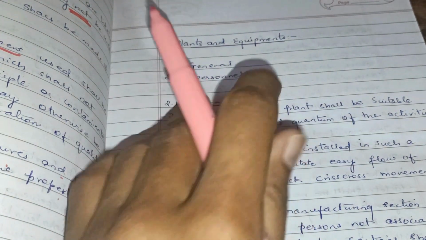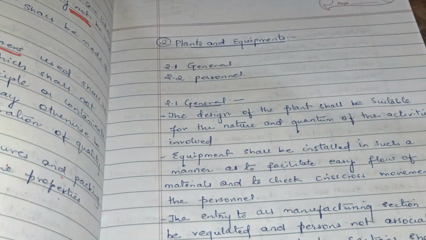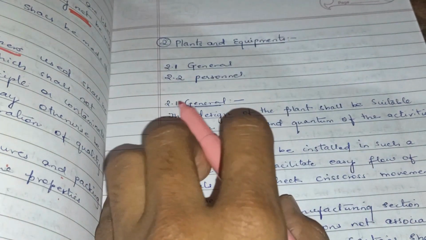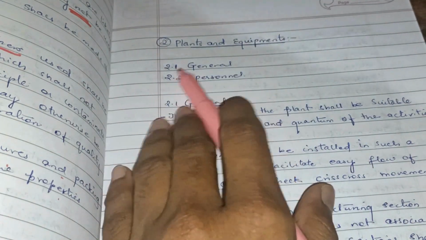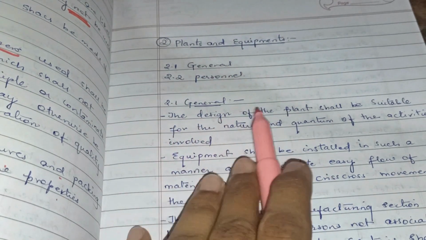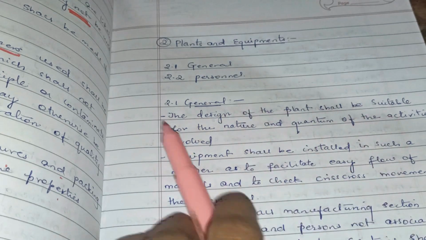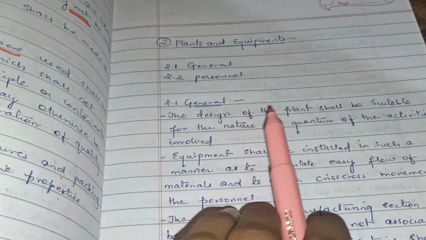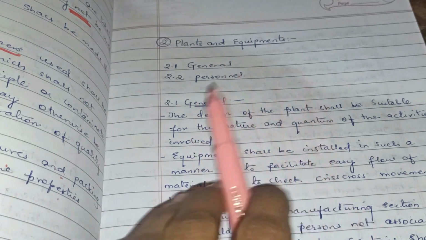In the first lecture we learned about the general requirements. Here we'll learn about plant and equipments. In 2.1 there is general, and in 2.2 it is personnel. In 2.1, the design of the plant shall be suitable for the nature and the quantum of the activities. The design which you are making should be suitable for the nature and the quantum.